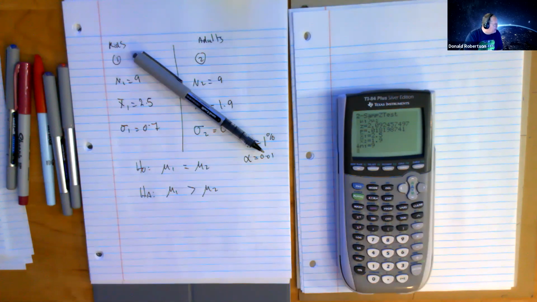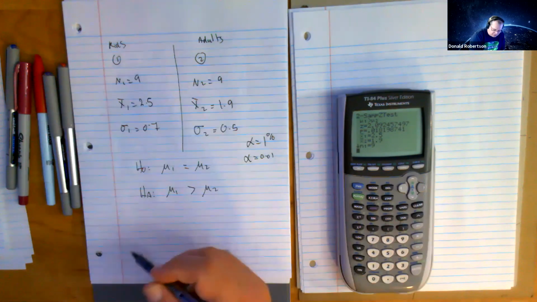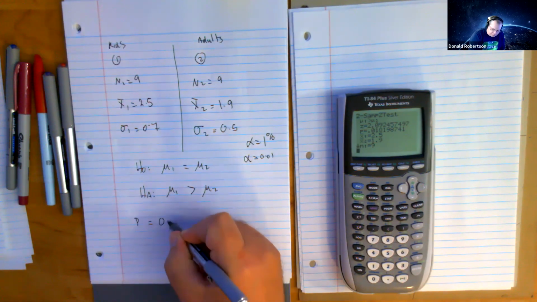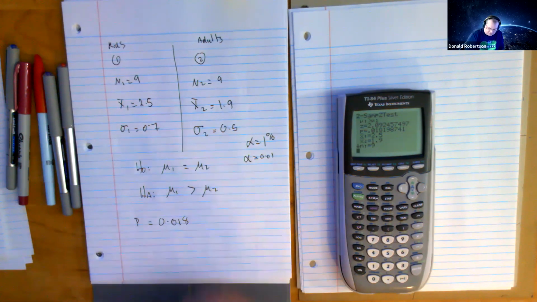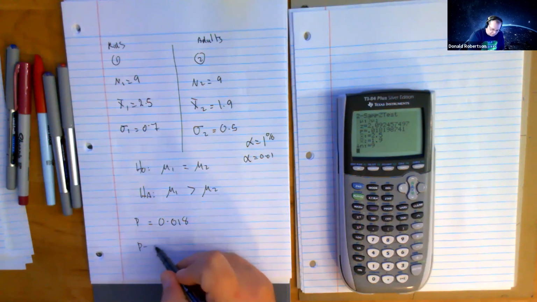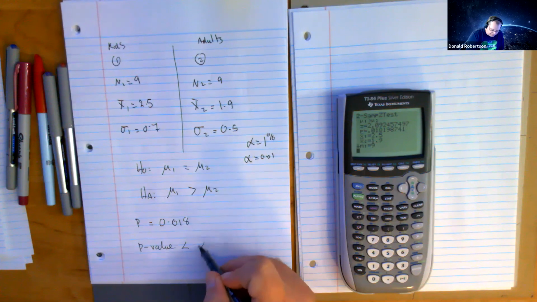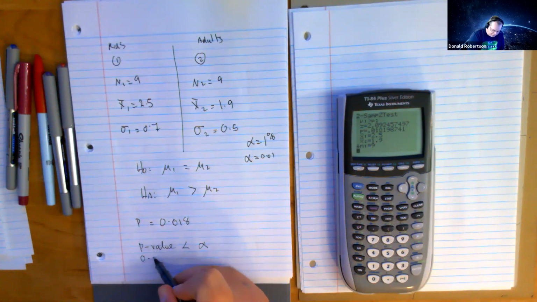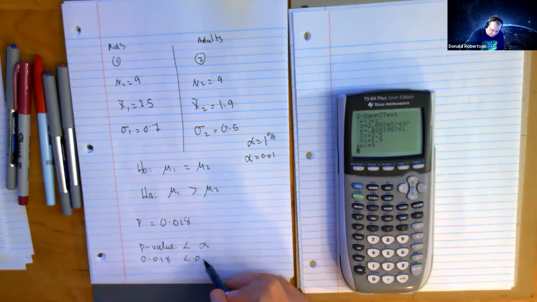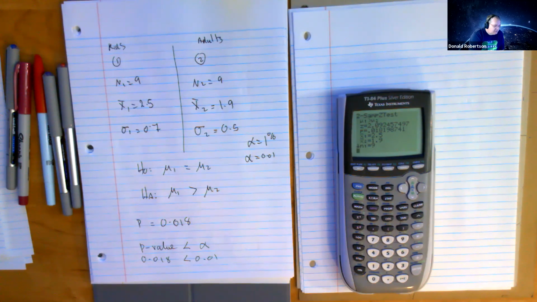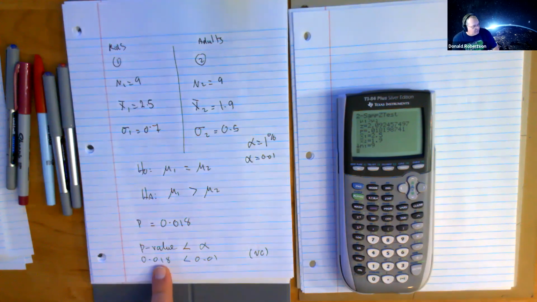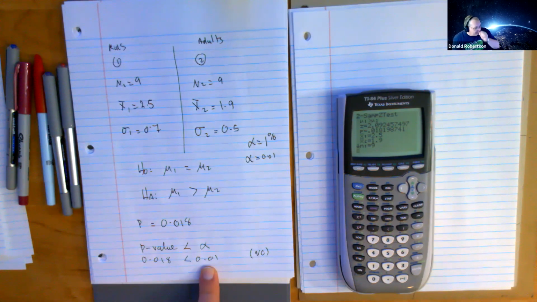And when they ask you for the p-value, that's a bit easier. It's this guy here. So in my analysis, the p-value is 0.018. So let's do the conclusion here. Shouldn't the test be, is the p-value less than alpha? Is 0.018 less than 0.01? Yes or no? No. It's not less than that. Okay, that's boring.